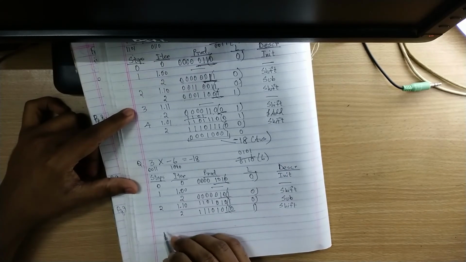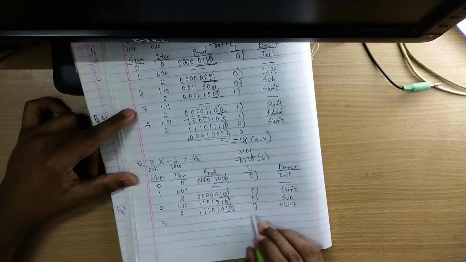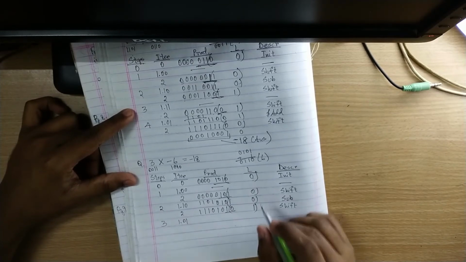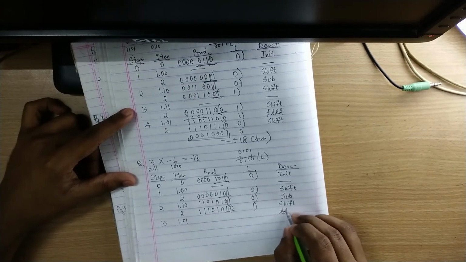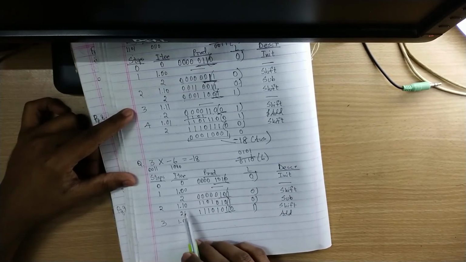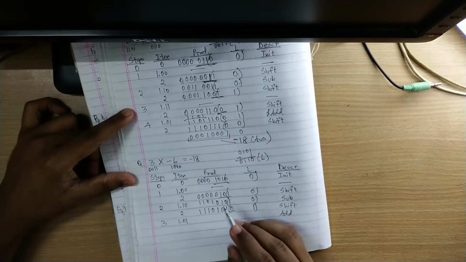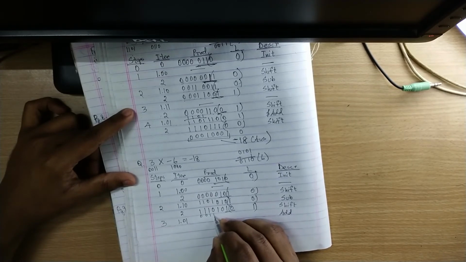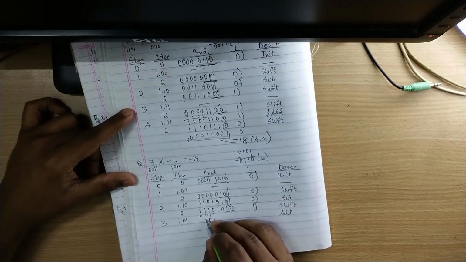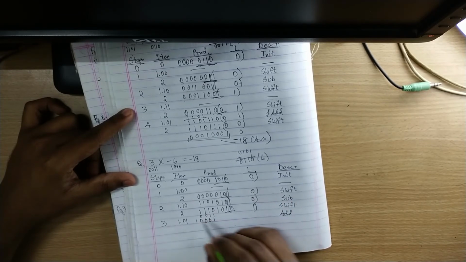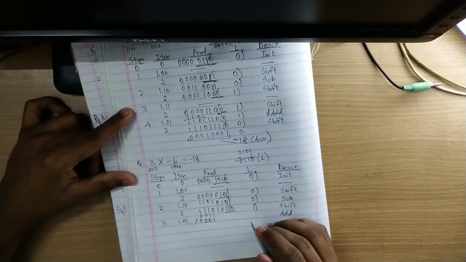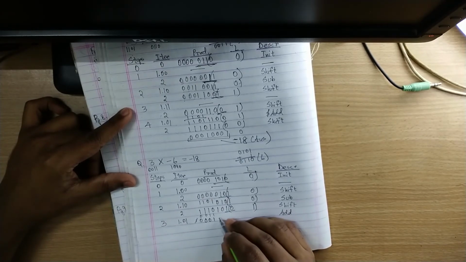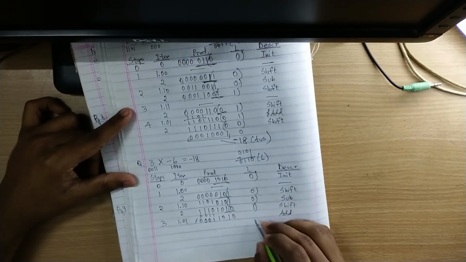Okay, for step 3, it's 01, so 1.01. 01 is addition. You do addition here. So you're going to add this value here, 0011, with these values. So 0 plus 1 is 1, 1, 1, 0 carry 1, 1, 1, 0 carry 1, 1, 1, 0. Here there's going to be a carry, but it doesn't matter in Booth's algorithm. Now this is going to be unchanged, so 1 0 1 0 1.